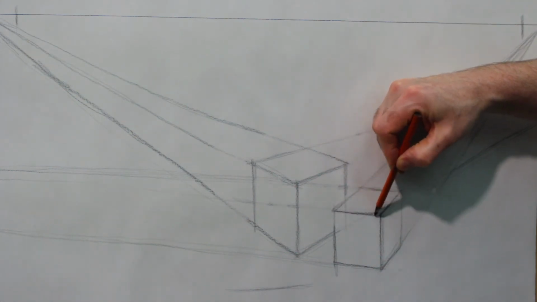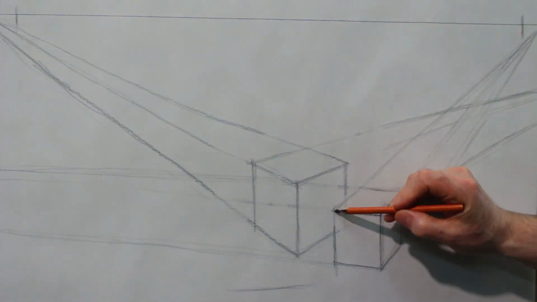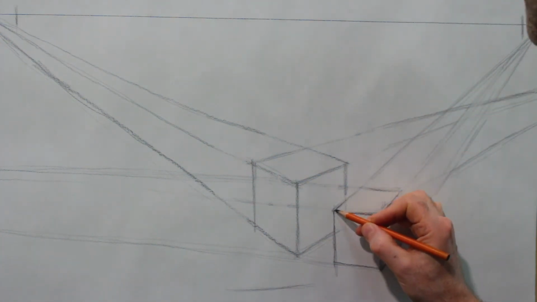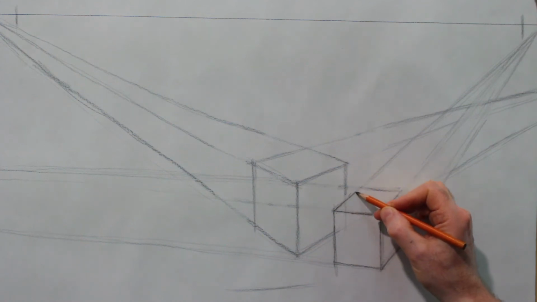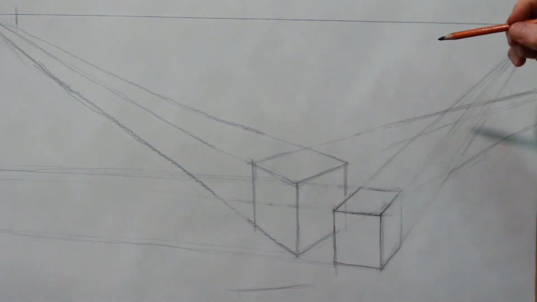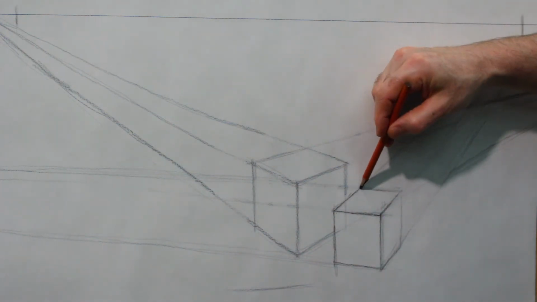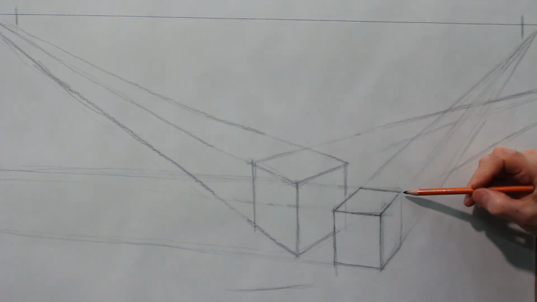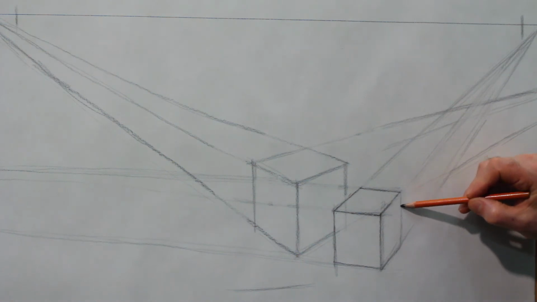But these are the basics of two-point perspective. There's a lot more to it once we get going. But this is the stuff that you want to practice.